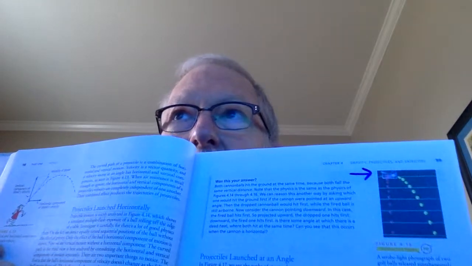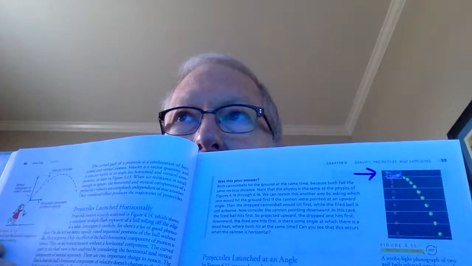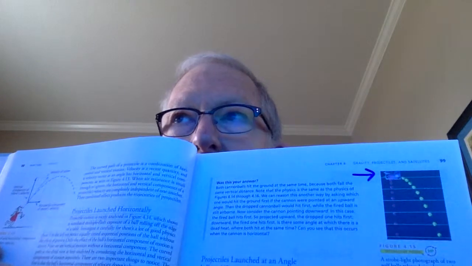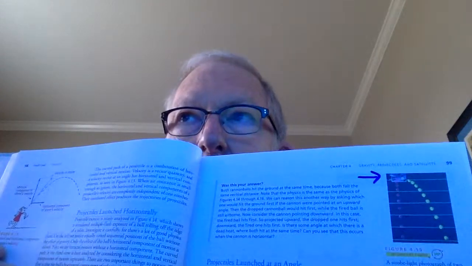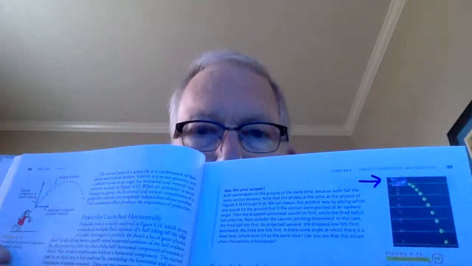And as you can see, as those lines go across the page, at any given point they are exactly the same distance from the ground. Both are accelerating vertically due to gravity at negative 9.8, or in our books sometimes negative 10 meters per second squared. Gravity acts equally on the one dropped and on the one launched horizontally.